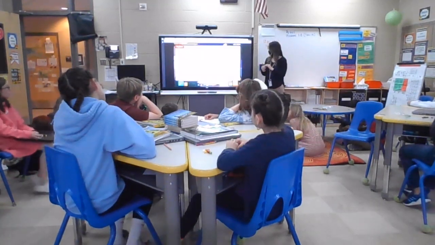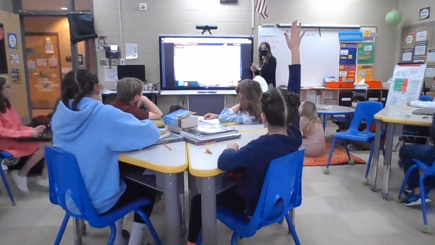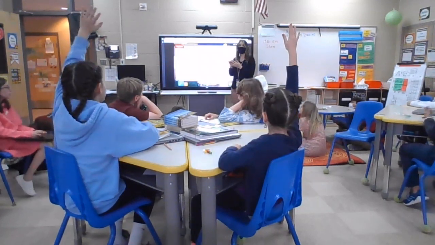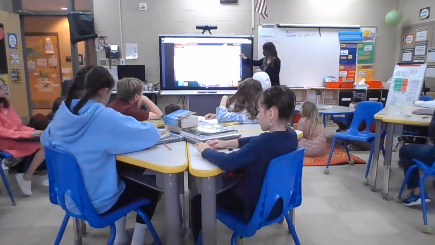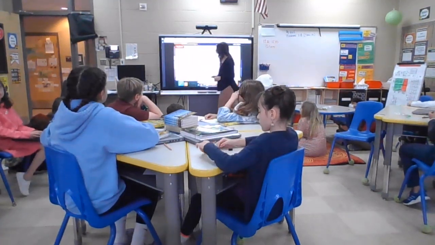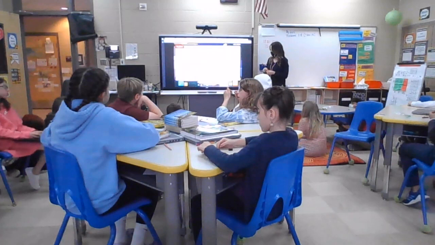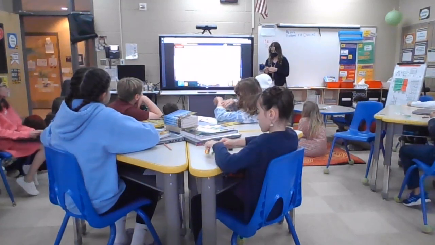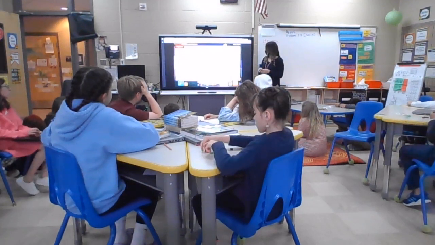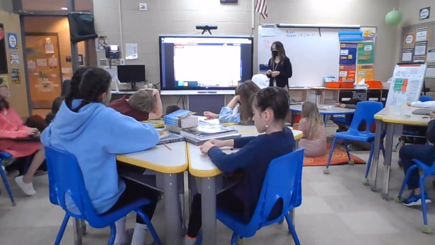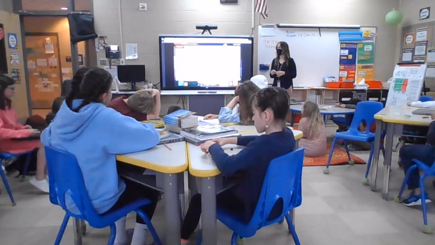How many edges does the rectangular prism have? So if it was the same, how many edges? Nell. 12. All right, raise your hand, guys. 12 edges. Good job. It has 1, 2, 3, 4, 5, 6, 7, 8, 9, 10, 11, 12 edges.